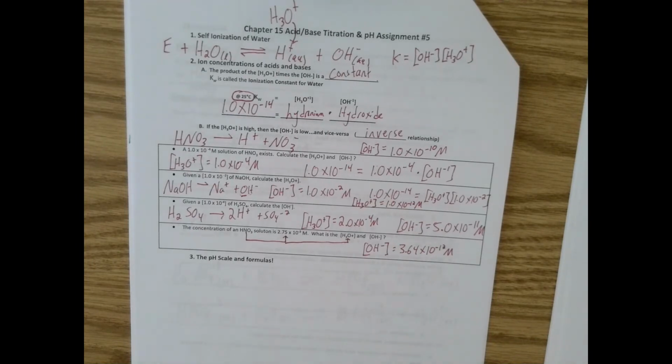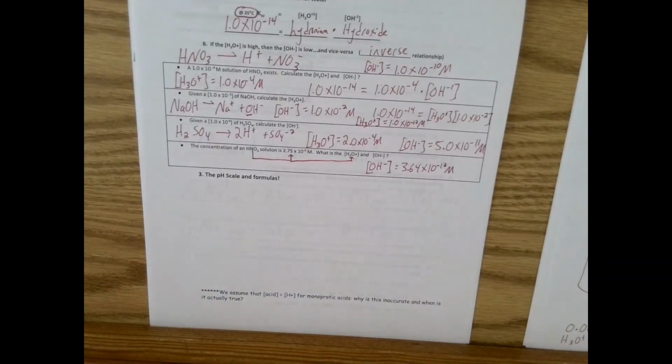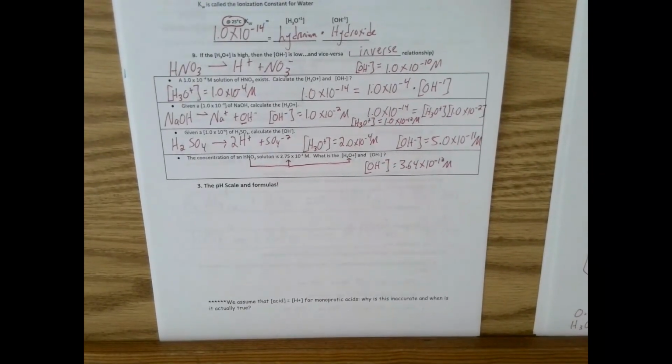So there's a note at the bottom with some stars beside it. It says for this class we're going to assume that the concentration of acid equals the concentration of H plus for a monoprotic acid. Why is that not really always true? And then when is it actually true? In what situation is that statement true? Concentration of acid equals concentration of H plus. If the acid is what?